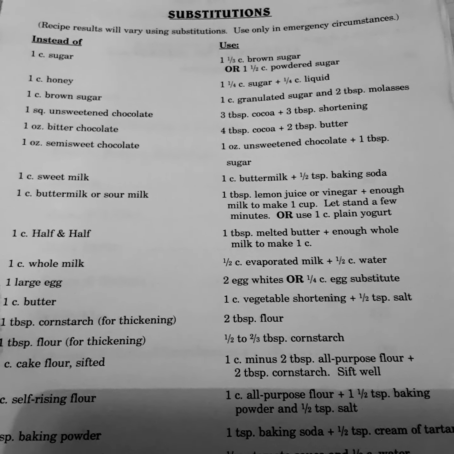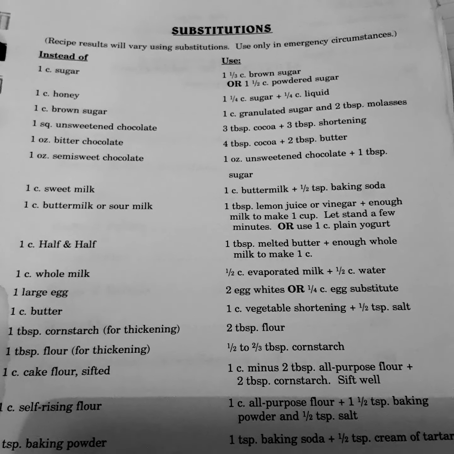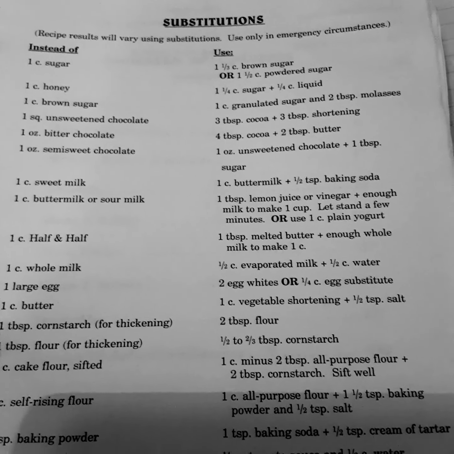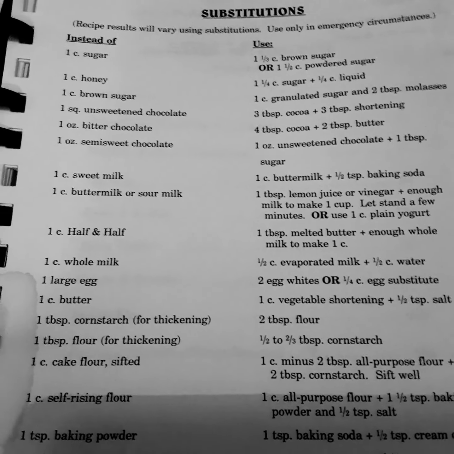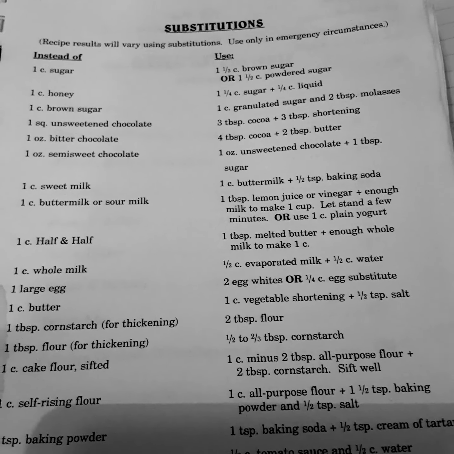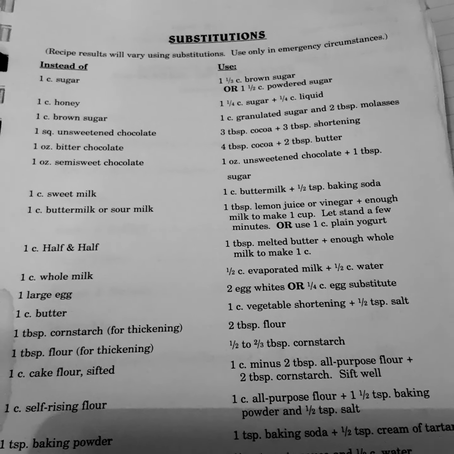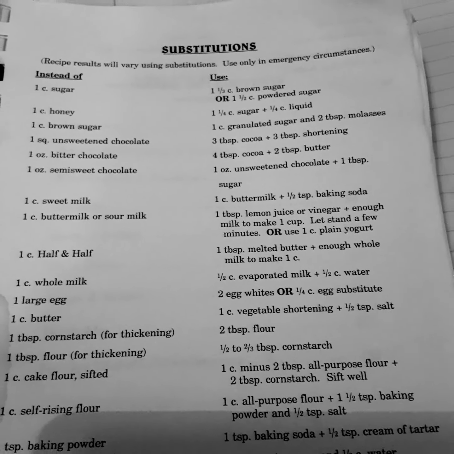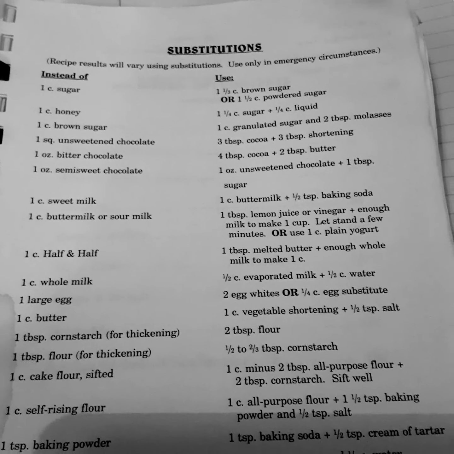For 1 cup of half and half, 1 tablespoon of melted butter, and enough whole milk to make 1 cup. For 1 cup of whole milk, 1/2 cup of evaporated milk, plus 1/2 cup of water. For 1 large egg, 2 egg whites, or 1/4 cup egg substitute.